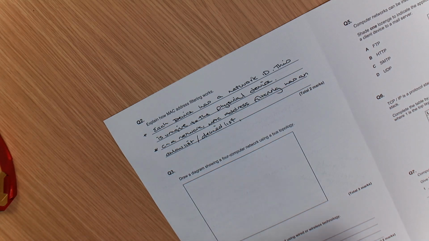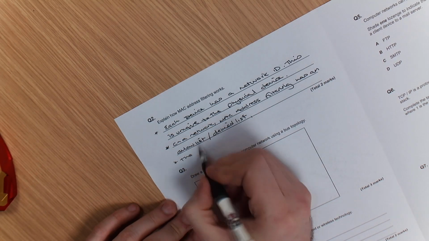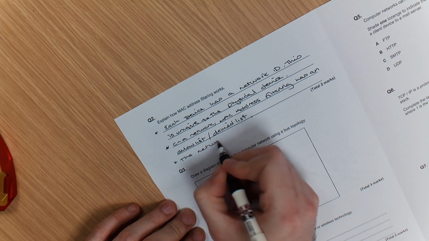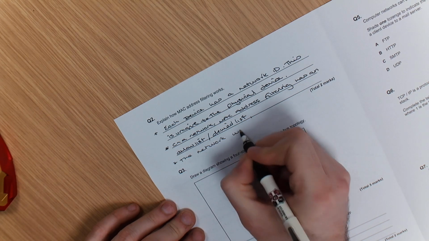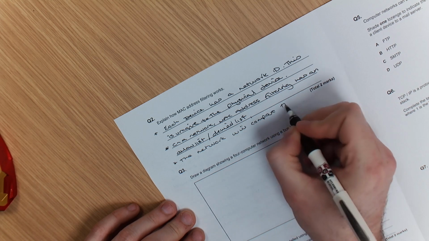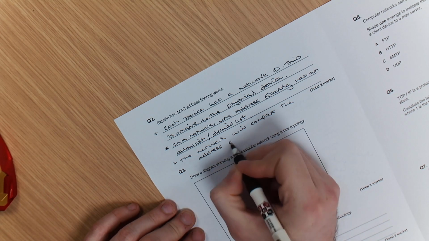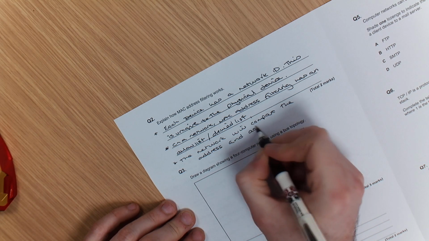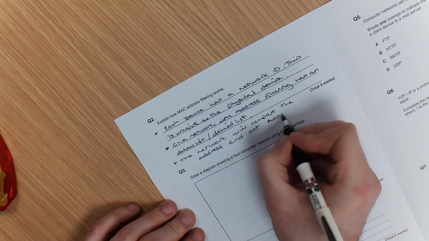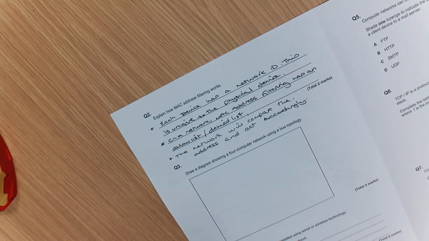Then, alright, the network device, the network will compare the address and act accordingly, alright? So if it needs to block it, it will block it. If it needs to allow it, it will let it through.